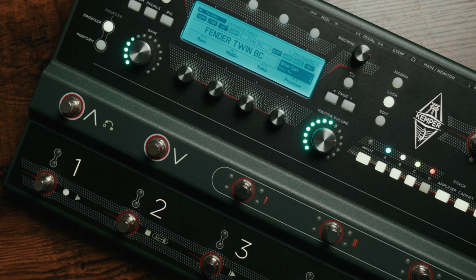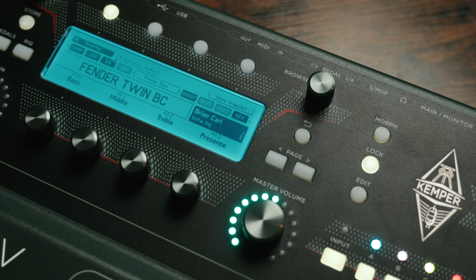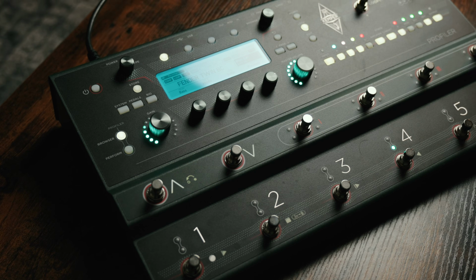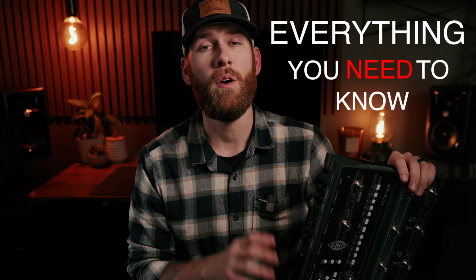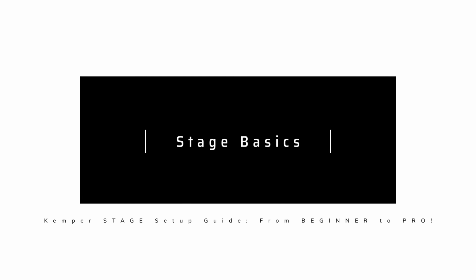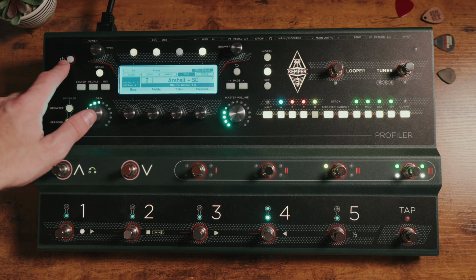Hey everybody, I've been using my KEMPER stage for the better part of a year now and transitioned from using the head unit. I wanted to create a quick video diving through everything you need to know to get started with the stage.